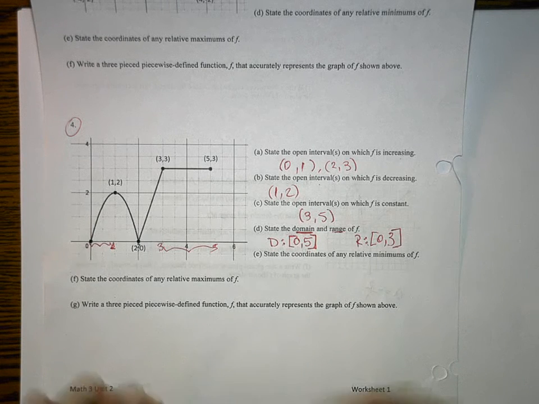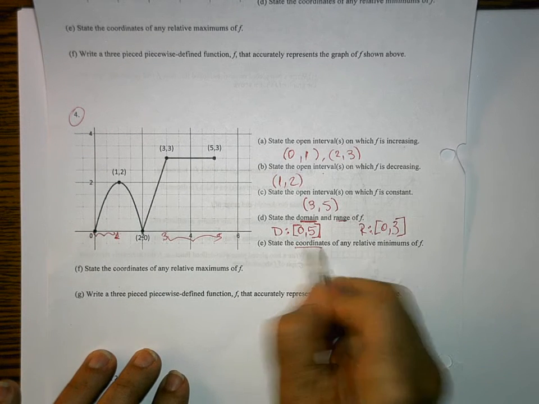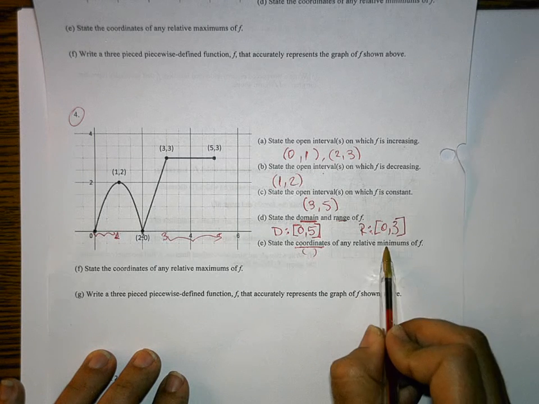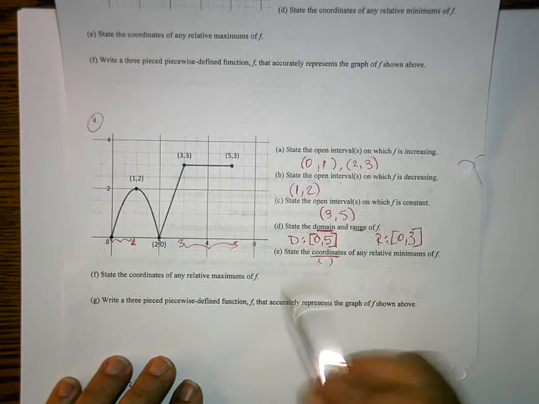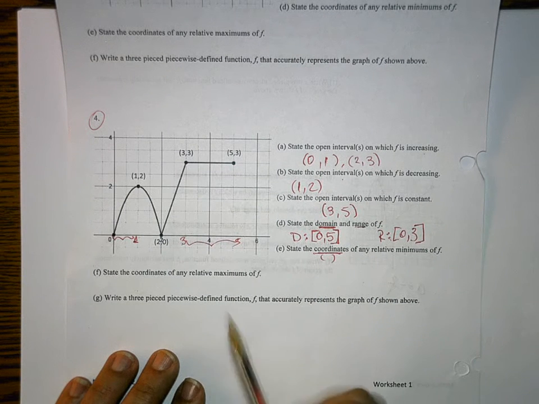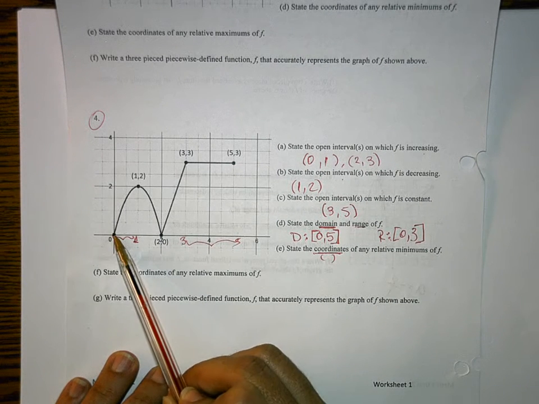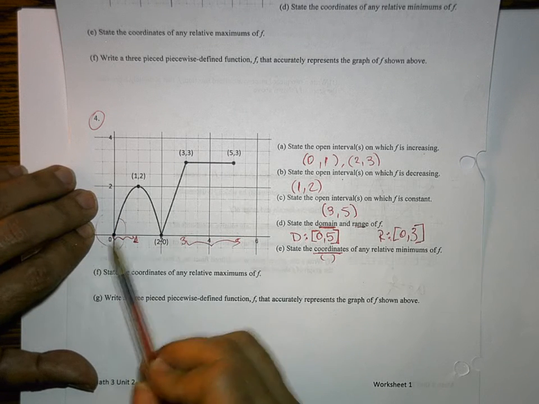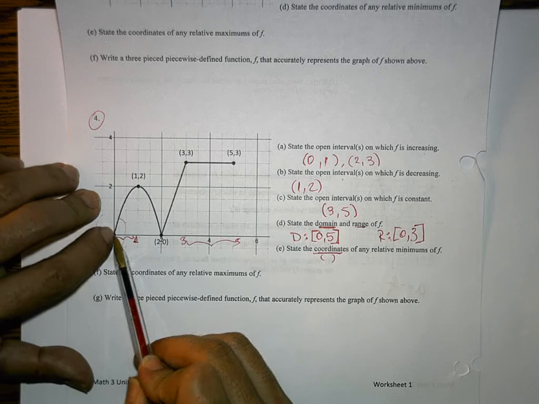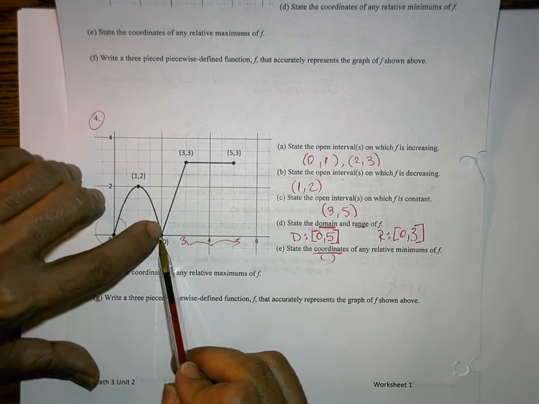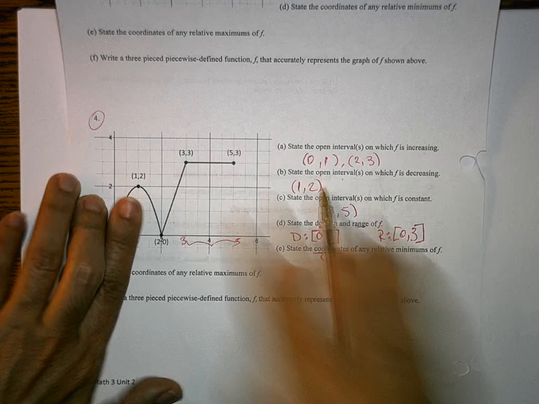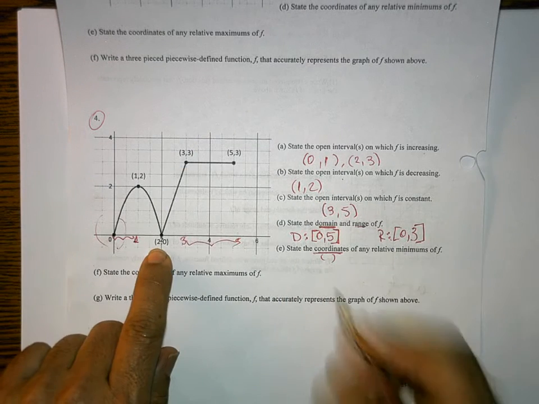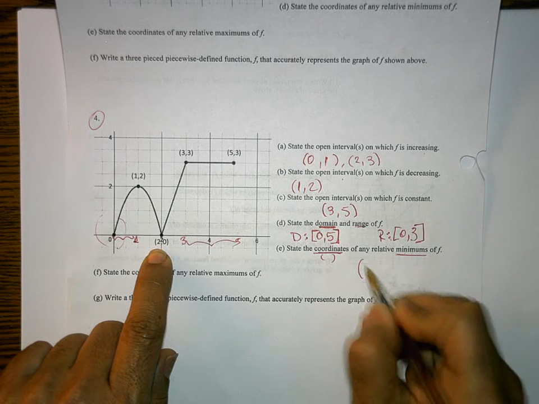Now it's asking me to state the coordinates. It is a parenthesis, and that is the actual point of any relative minimum. So I'm looking for the smallest value relative to some change on the graph. This is a small value, but there was no change around here. If I frame this function here, I don't see any change going. That's actually the starting point. And then I increased, I decreased, and I went up again. So relative to what's going on right here, we have a minimum value of (2, 0). So a relative min would be (2, 0).